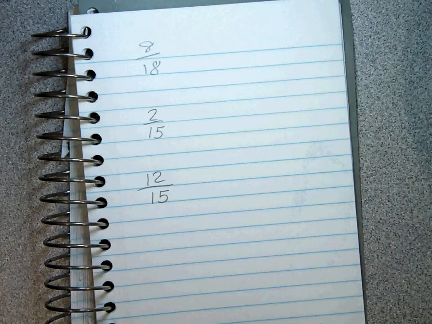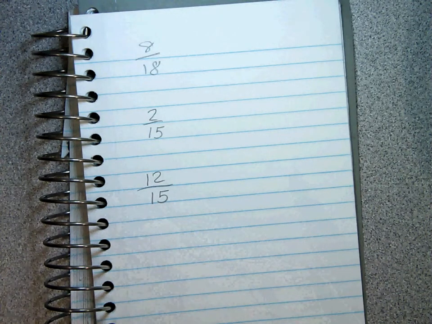All right, so we're checking our work. These are the 3 problems you were asked to do. We're trying to find equivalent fractions. And remember, equivalent fractions mean 2 fractions that have the same amount. Okay? So we were using either division or multiplication for this strategy.